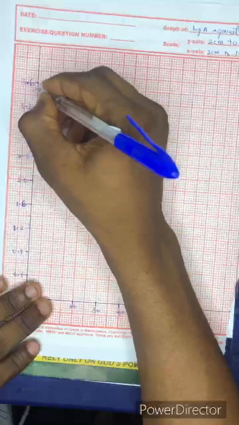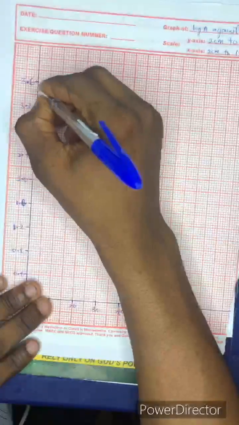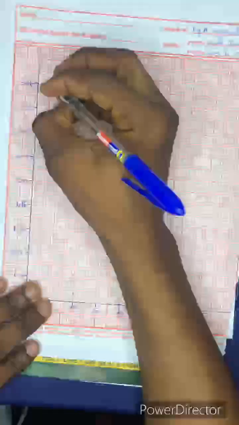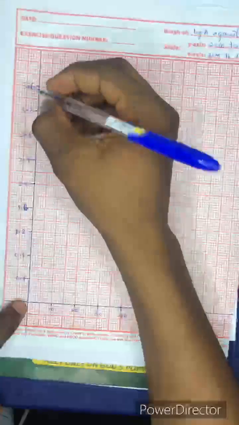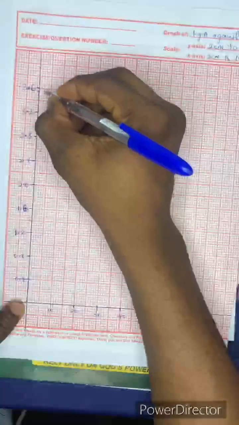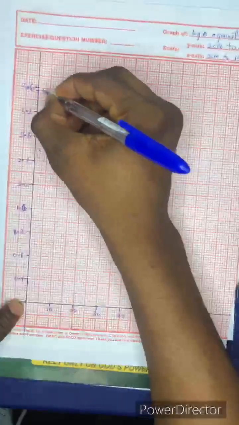After 3.4, let's go again: 3.44, 3.48, 3.52, 3.56. So this is where 3.56 is against 2. If you count from here, 1, 2. So this is 2. So that's the first point we have there.